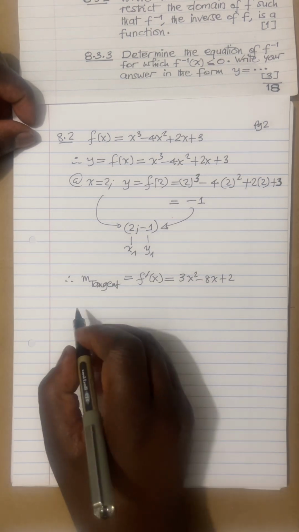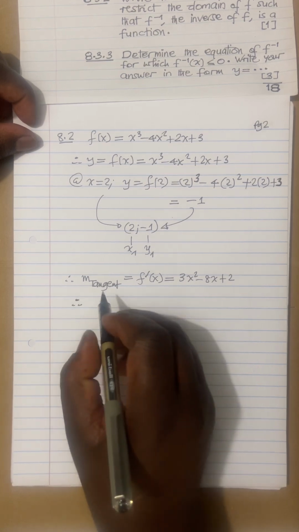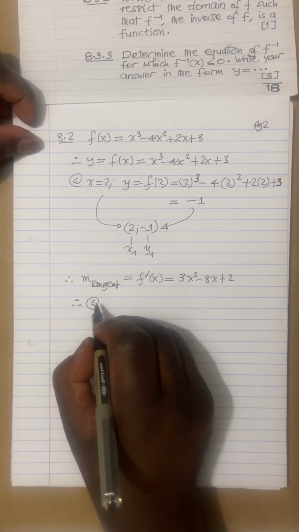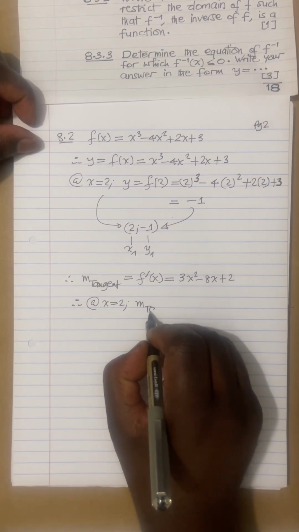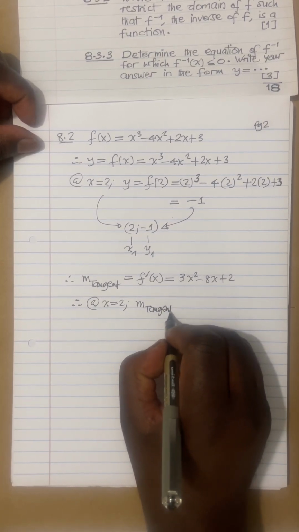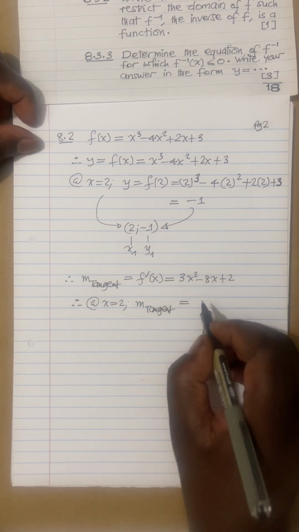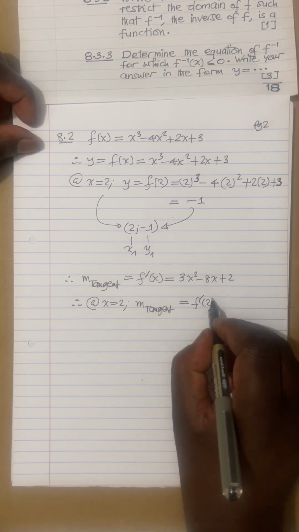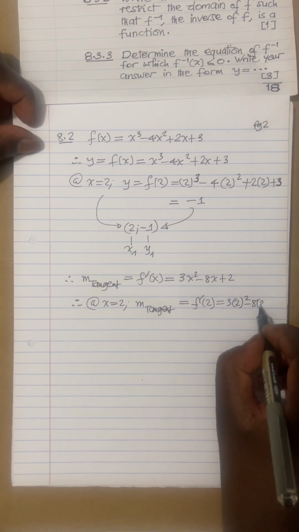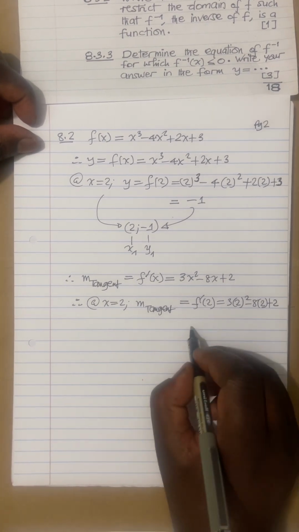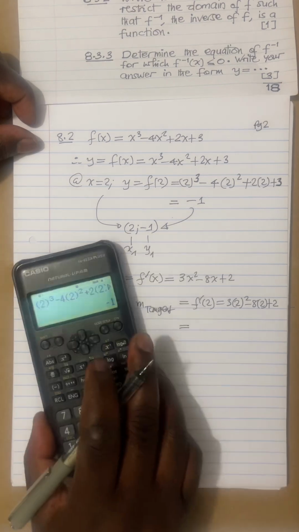Now, we're going to say, therefore, at x equals 2, what is m tangent? It will be equal to, substitute 2 there, f prime of 2, which is equal to 3 times 2 squared minus 8 times 2 plus 2. What does this say on your calculator?